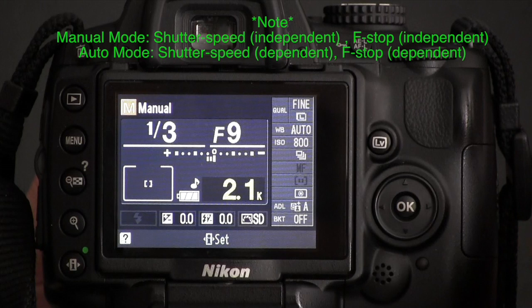Note, in manual mode, the shutter speed and f-stop are both independent variables that can be individually changed, whereas in the auto mode, both were dependent and automatically adjusted as the camera moved.